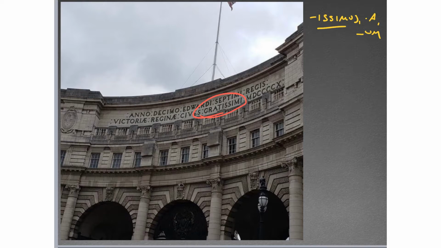In the example, this is gratus, and it becomes gratissimi on the inscription there. So in the 10th year of Edward VII as king, this building is dedicated to Queen Victoria, or sorry, I should say, the most grateful citizens, the most thankful citizens, cives gratissimi, dedicate this building to Queen Victoria. So that is gratissimi.